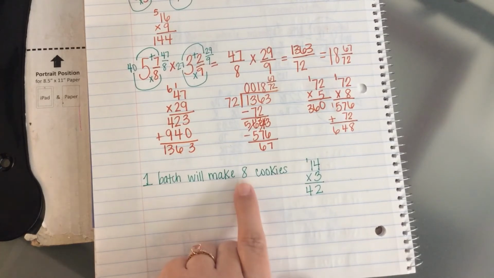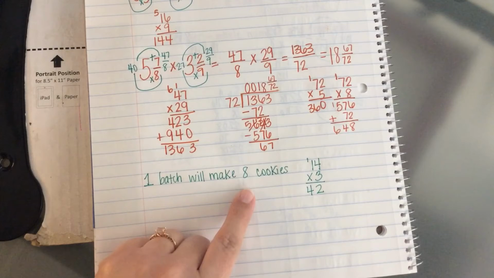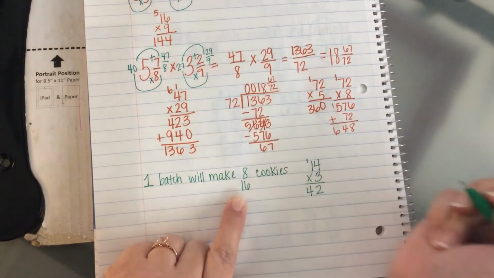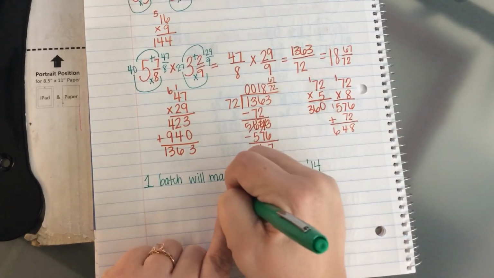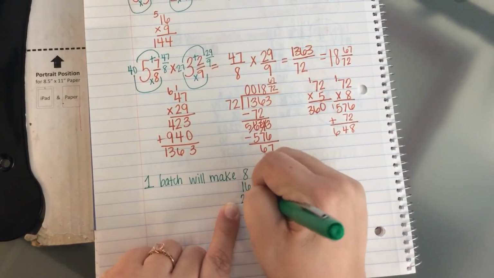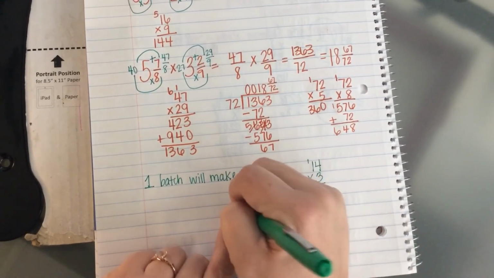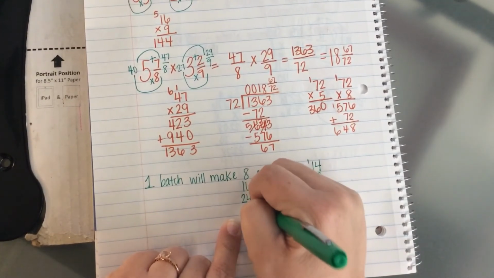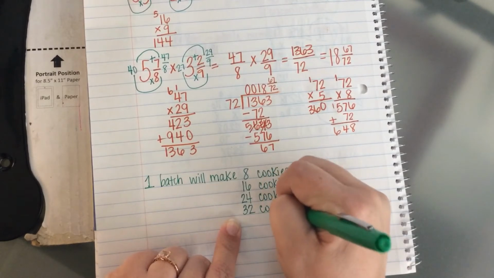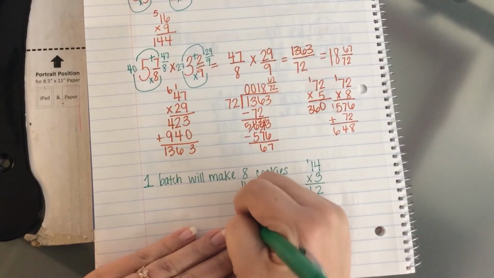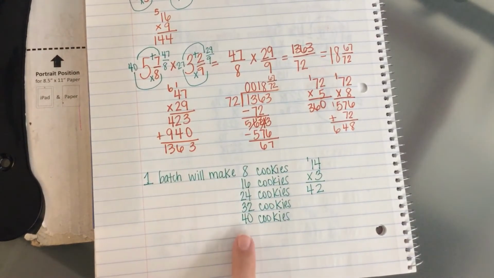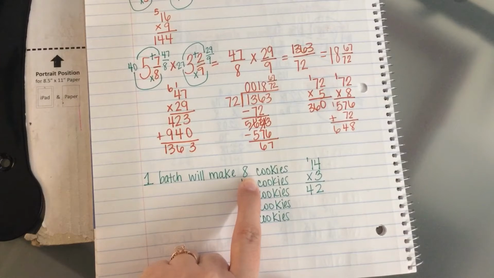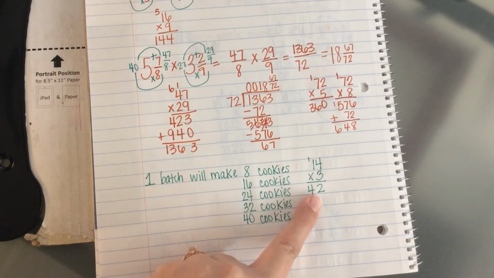So if I make 1 batch of cookies, I get 8 cookies. If I make 2 batches, I get 16. Doesn't it keep going? If I make 3, I get 24. If I make 4, I get 32. If I make 5, now, if I can make 8 cookies with one batch and I only need 2 more, I don't need to make a whole batch. Don't make 5 batches.